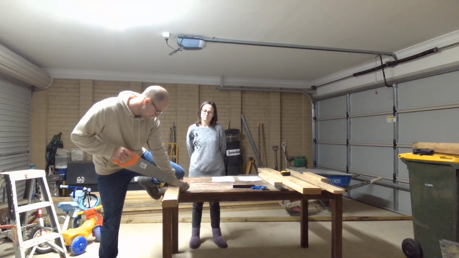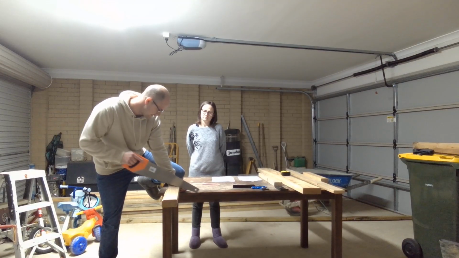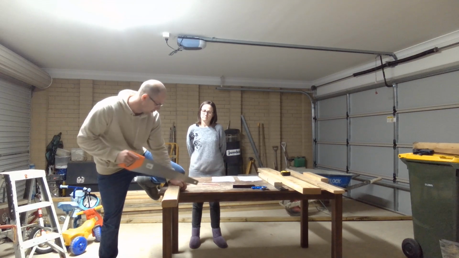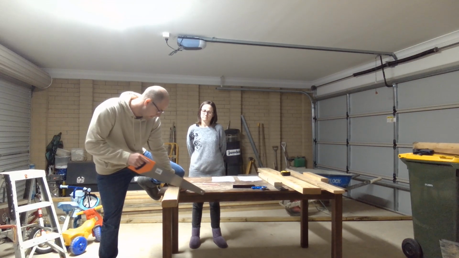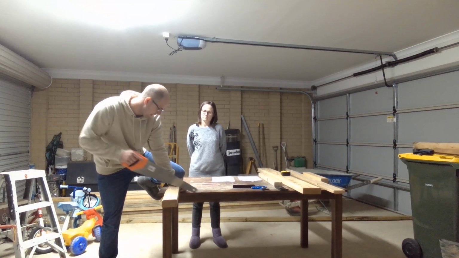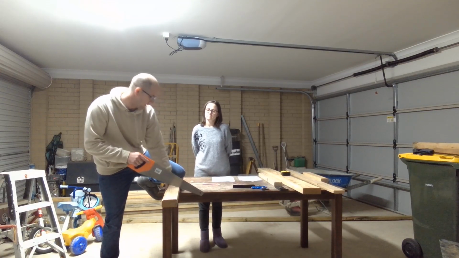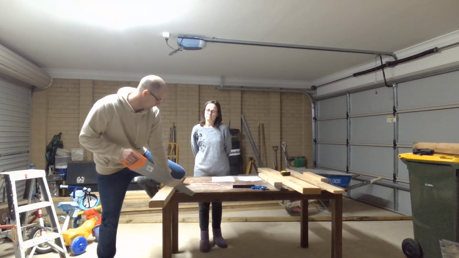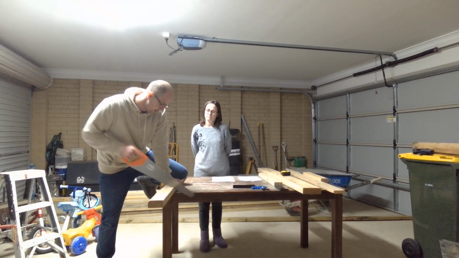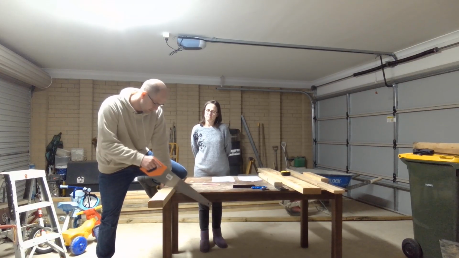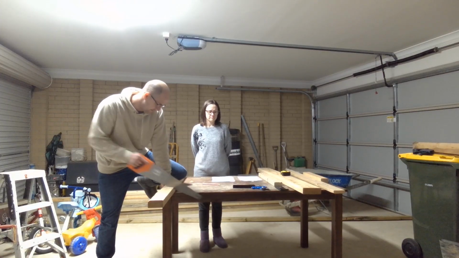So, I line it up. I just start slow. Sometimes it can jump, but you don't want it to. Notice I'm not going hard, just nice and slow, letting the saw cut. Now I'm starting to get into a position where I can move my hand away and clamp down on the timber a bit better. My arm's going back and forth.